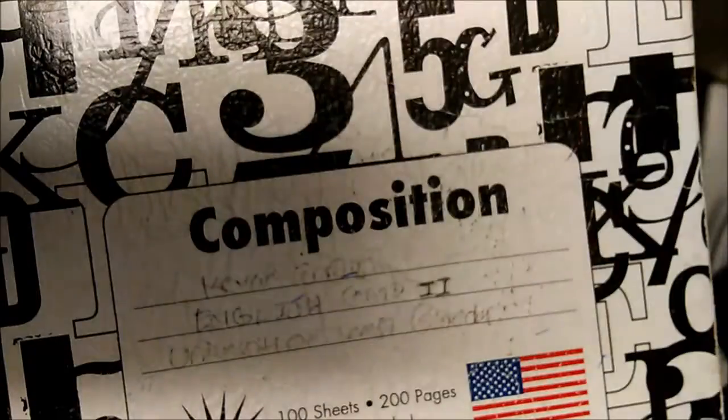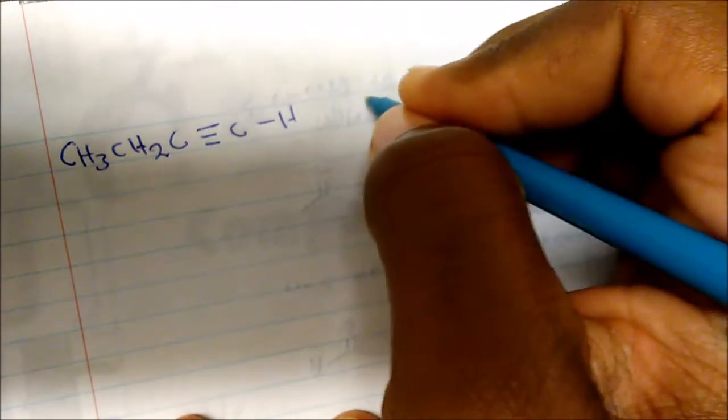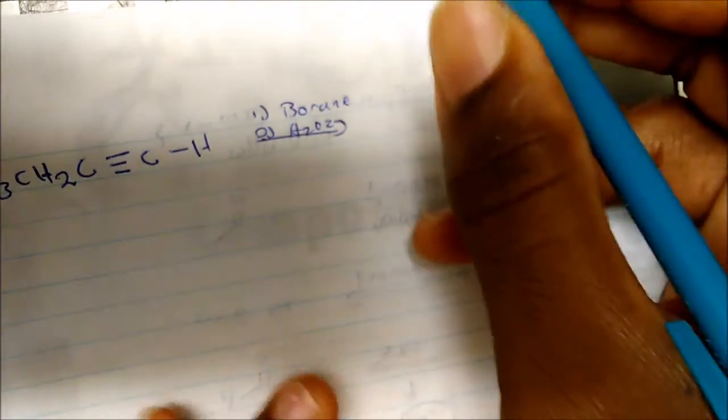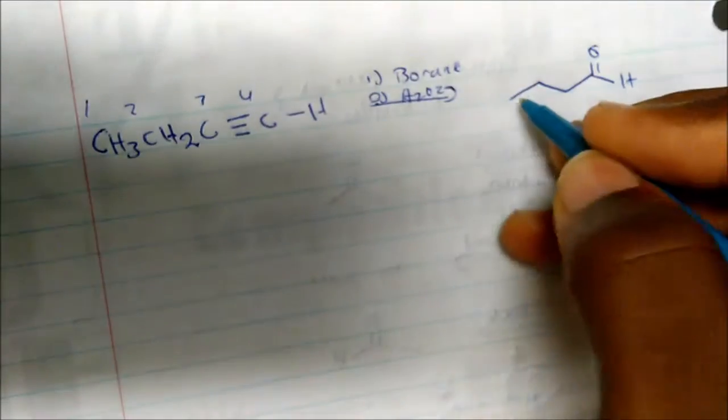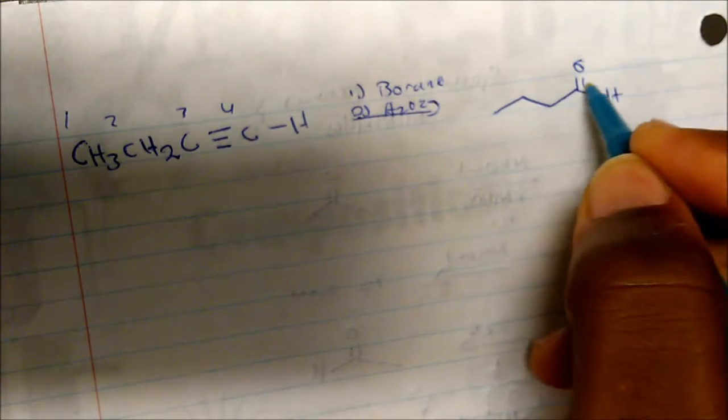Now simultaneously with the same molecule, if I take a terminal alkyne and I add borane, and then hydrogen peroxide, I get the aldehyde. I'll get the aldehyde on the terminal carbon. So this becomes this, and you could see 1, 2, 3, 4, and then on the terminal carbon we get the aldehyde. So notice the difference. On the internal carbon we get the ketone. On the terminal carbon we get the carbonyl.